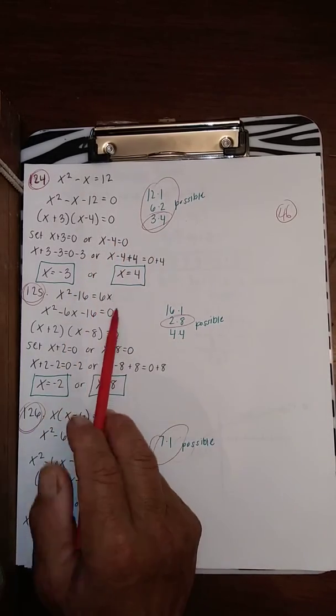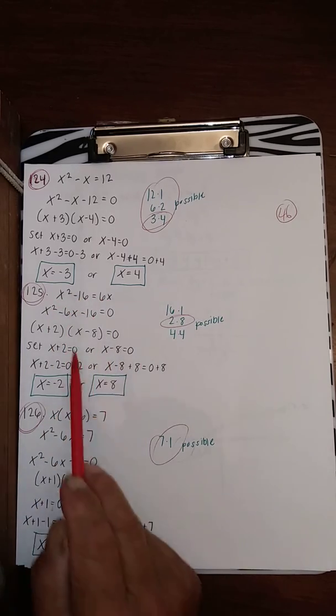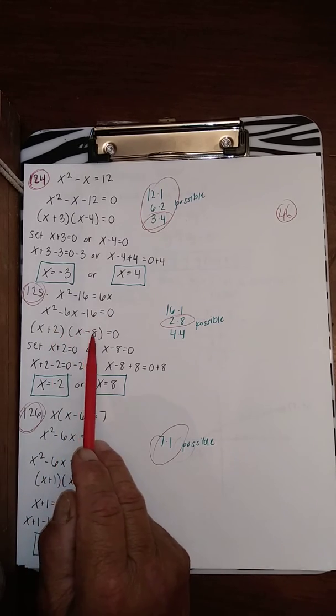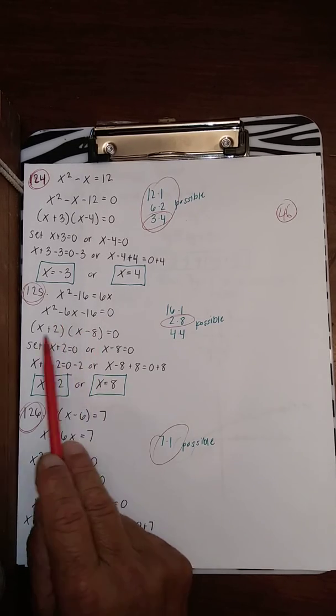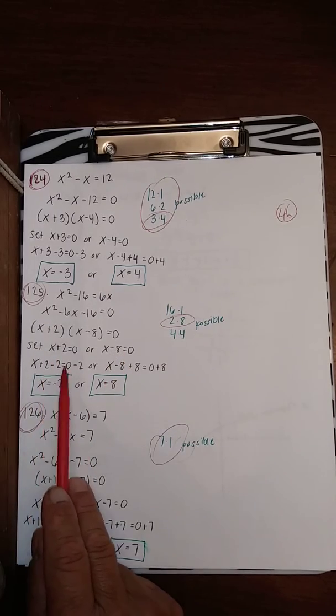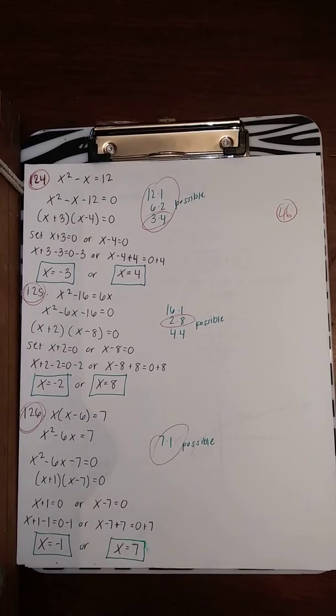Now this one, same thing, rewrite it. Put the x squared, the minus 6x, and minus 16. 2 and 8. So 2 and negative 8. 2 times that, negative 16. Negative 8 and 2 is negative 6, and that's x squared. x plus 2 is 0. x minus 8 equals 0, so minus 2, and plus 8. So that's it, we're done.